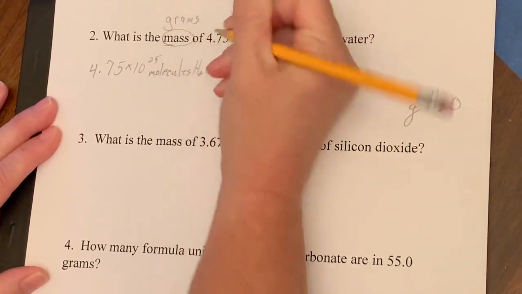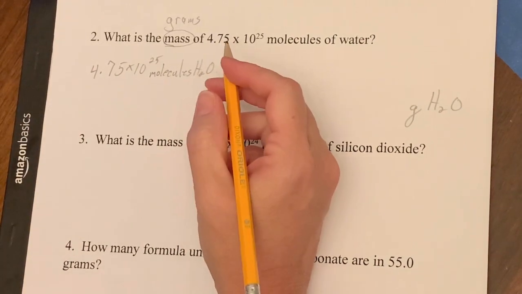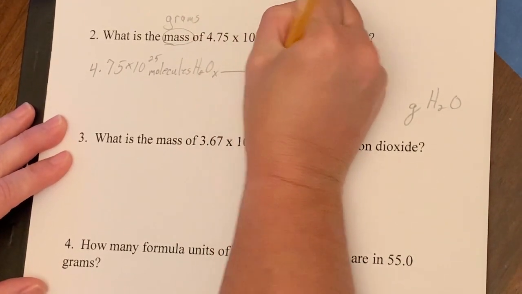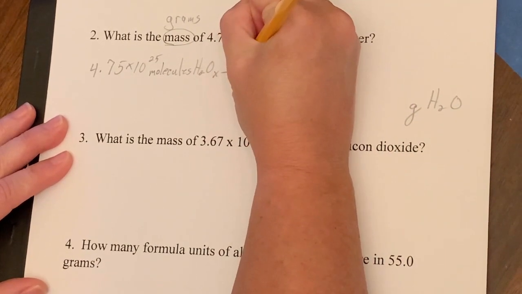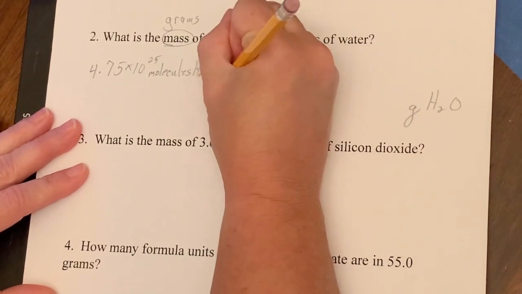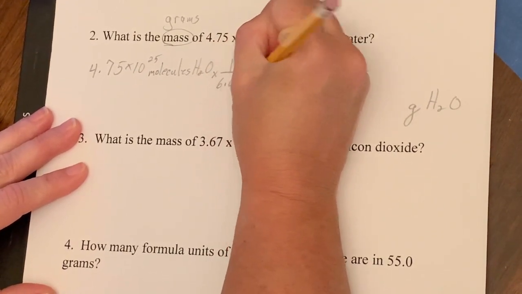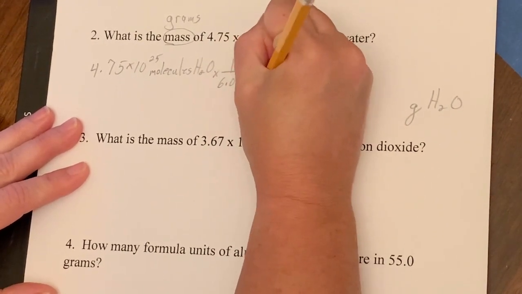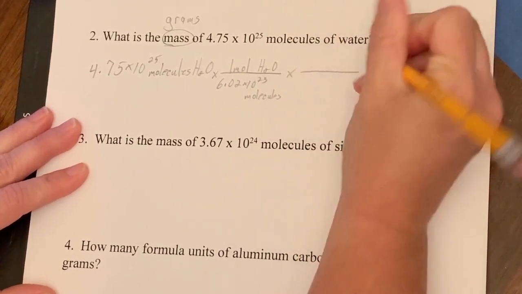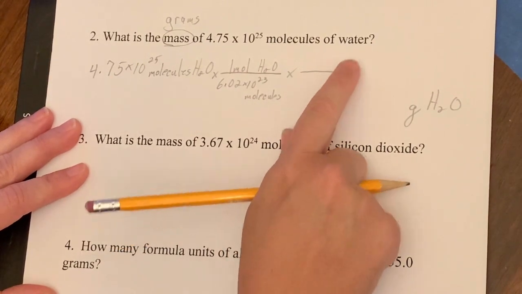There's no real good abbreviation for molecules because it could look like moles, so just stick with molecules. Well, in 1 mole, remember, we always go to the mole, there are 6.02 times 10 to the 23rd molecules. Now I want to go from moles to grams.